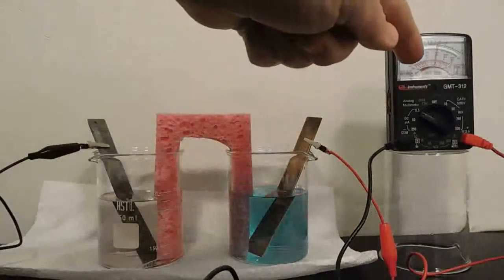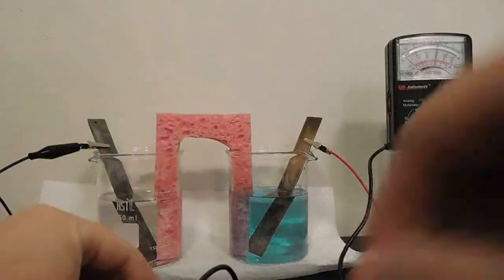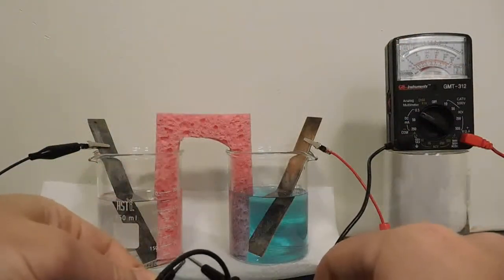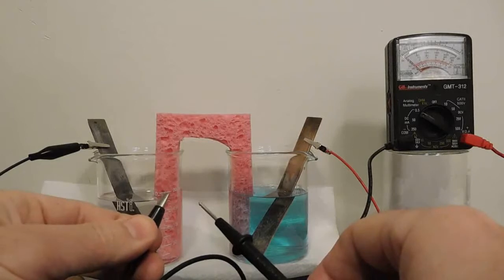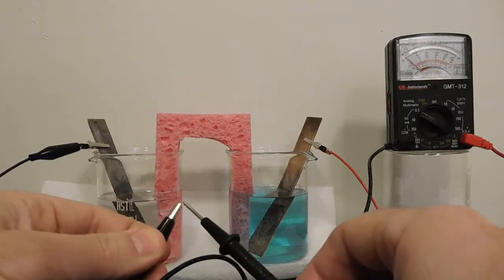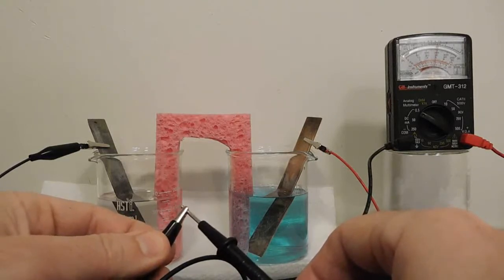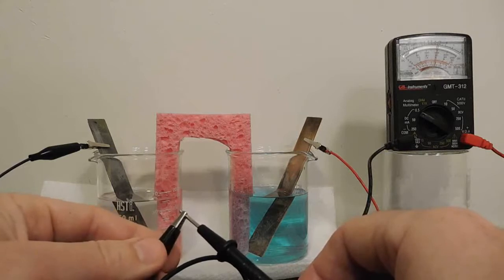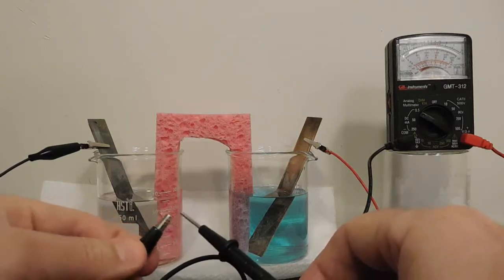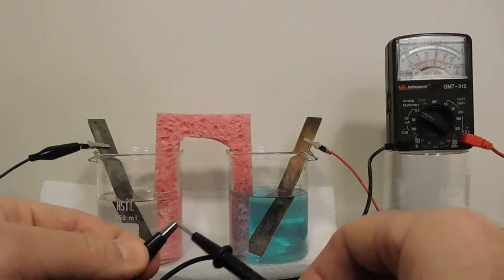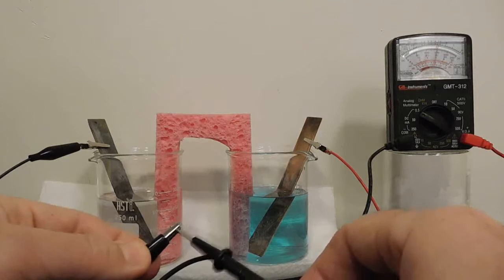I've got a multimeter that will detect the flow of electricity. Let me unhook this wire. Oh look, the needle is at 0. There's no circuit. When I complete the circuit, hey, we've got electrons moving. One of these metals is losing electrons, one of these metals is gaining electrons. You can't make a battery without redox.